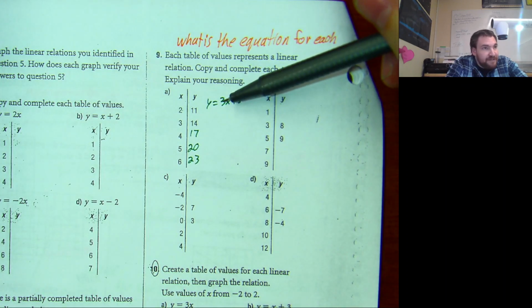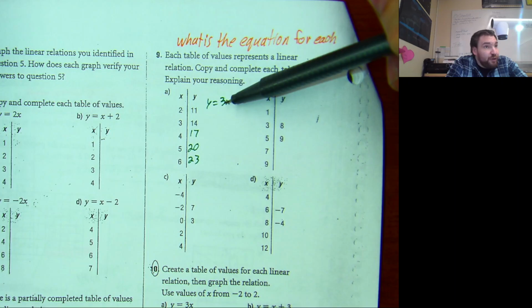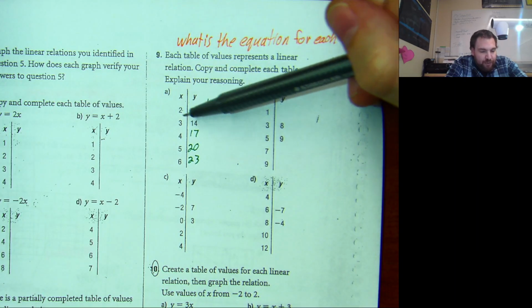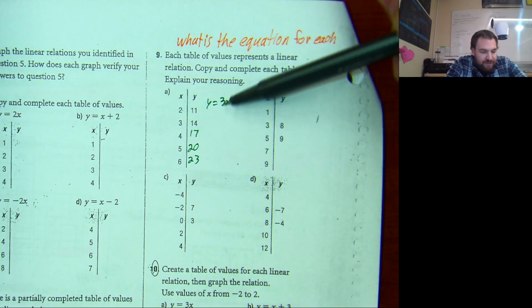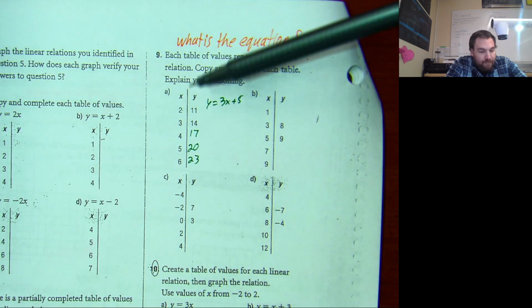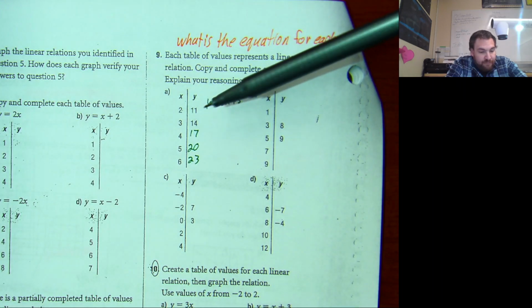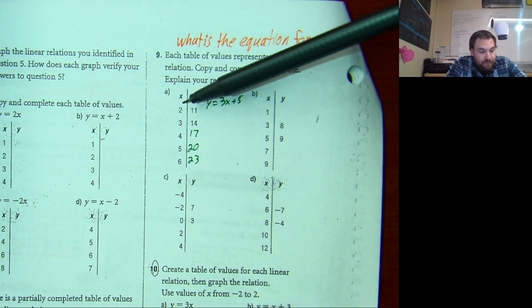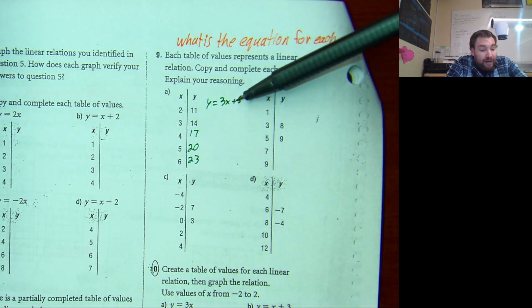So you found 3x. You found the slope, so the ratio of the change in y over the change in x. Okay, so the change here was 1. The change here is 3. It's going to give you your ratio that goes in front of the x there. And then how did you find the plus 5? This is right. Y equals 3x plus 5. That is correct for this first one.